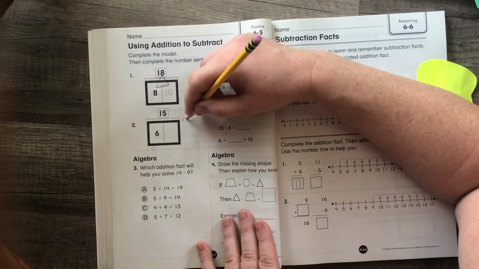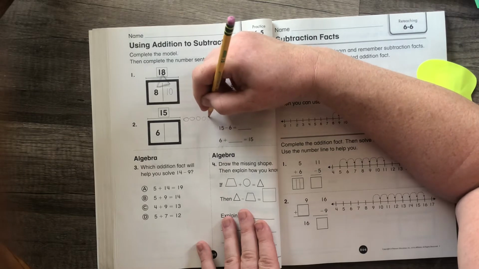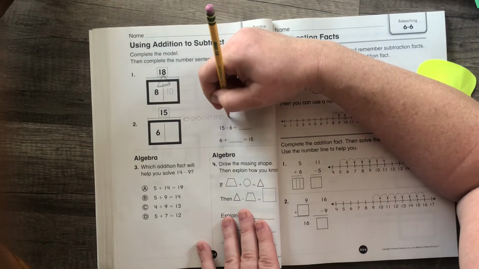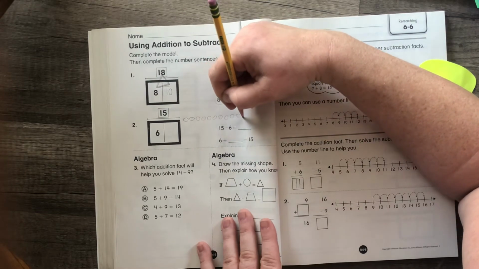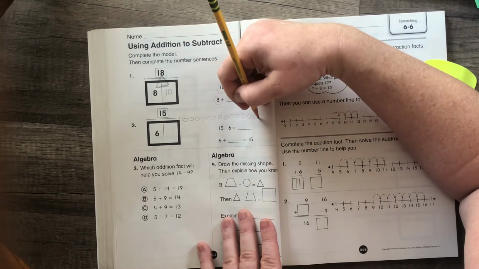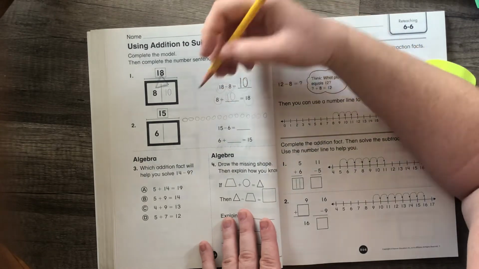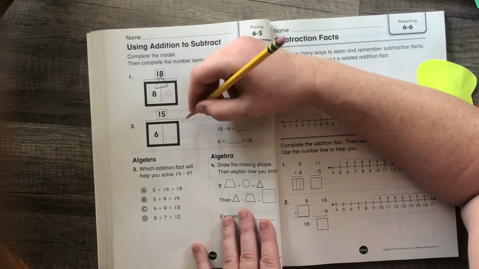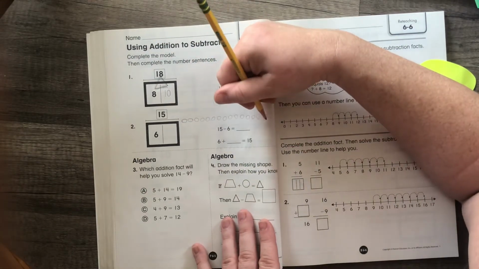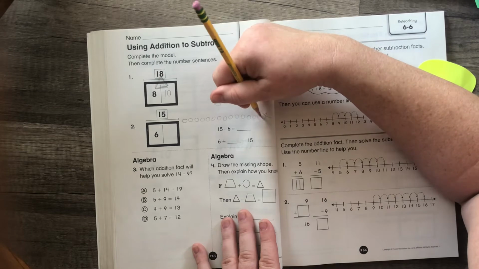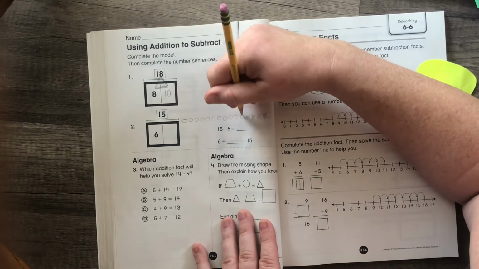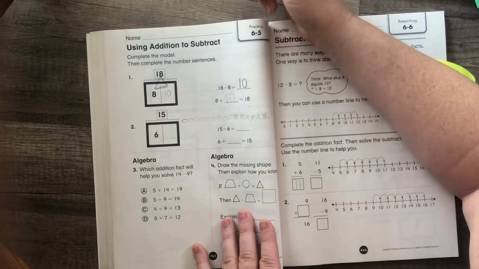So 15. 1, 2, 3, 4, 5, 6, 7, 8, 9, 10, 11, 12, 13, 14, 15, okay? Then we're going to subtract 6. So starting at the end, we have 1, 2, 3, 4, 5, 6.